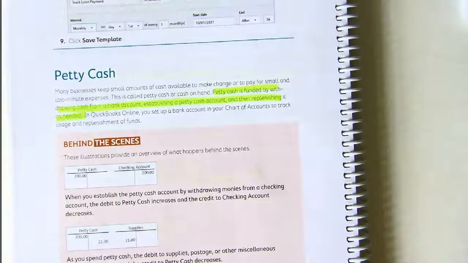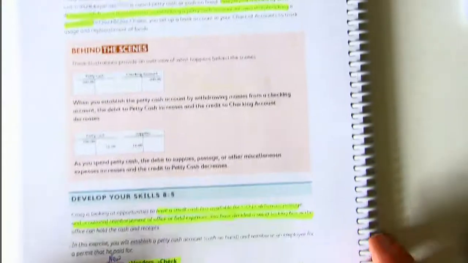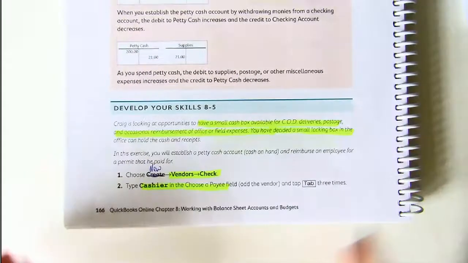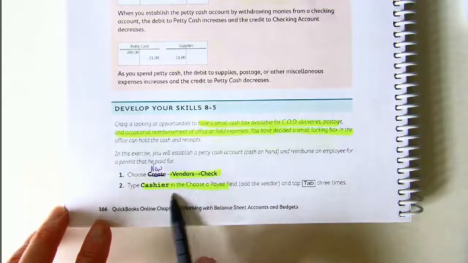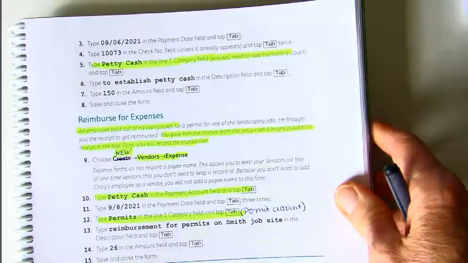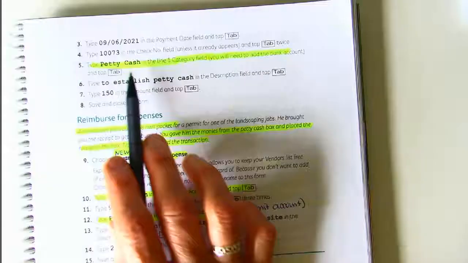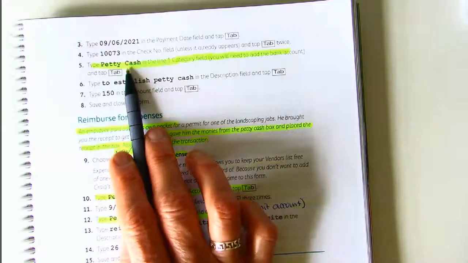So in order to do this, we have to do a few steps. First, we create a check: New, Vendors, and then Check. We type Cashier as the payee, and we're paying that directly into the petty cash account.